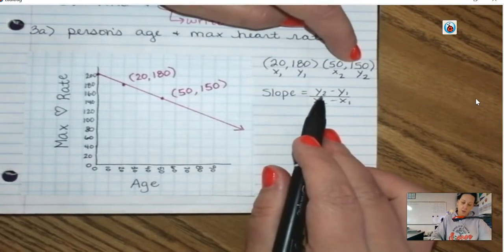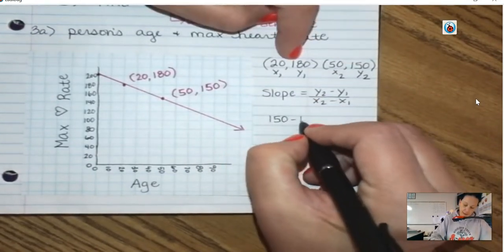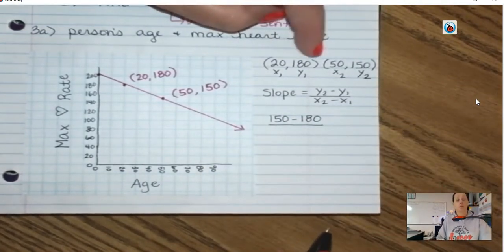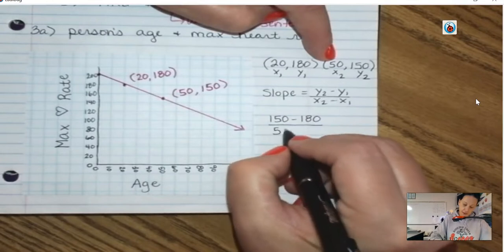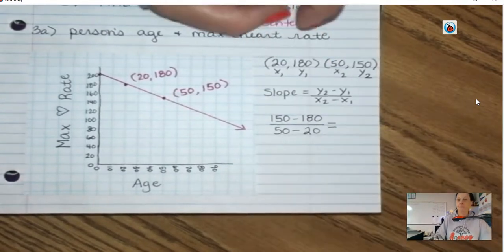So y sub 2 was 150 minus y sub 1 is 180. x sub 2 is 50 minus x sub 1 is 20.